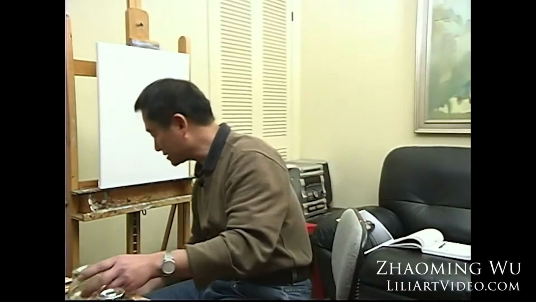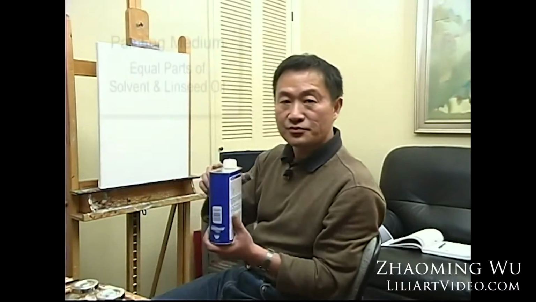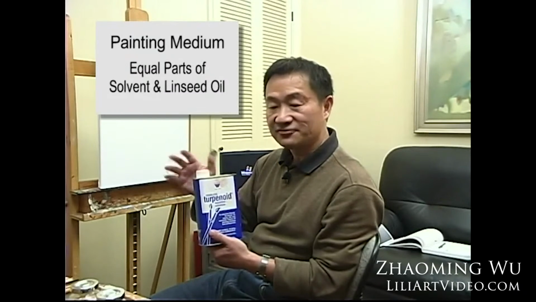Today I'm going to paint a clothed figure painting. Now I'm going to introduce a little bit of the materials I use. First of all, the medium. I like using turpentine and linseed oil mixed together, almost 50-50, or 60% turpentine and 40% linseed oil, depending on what kind of feel I want. So that's the normal way I use it.